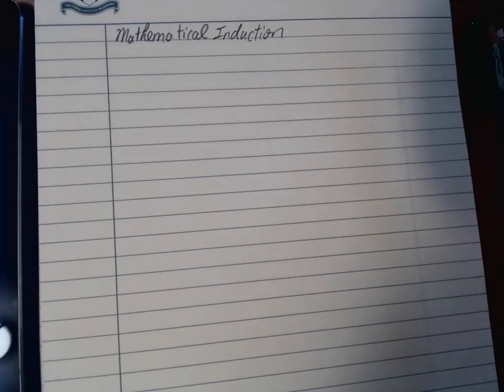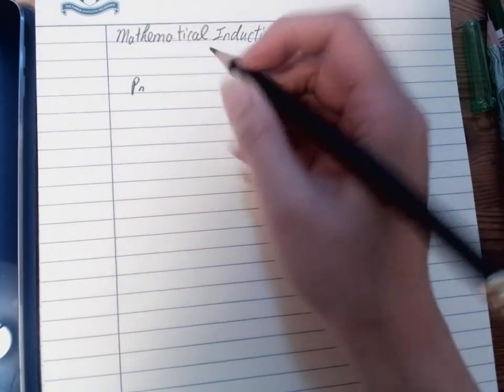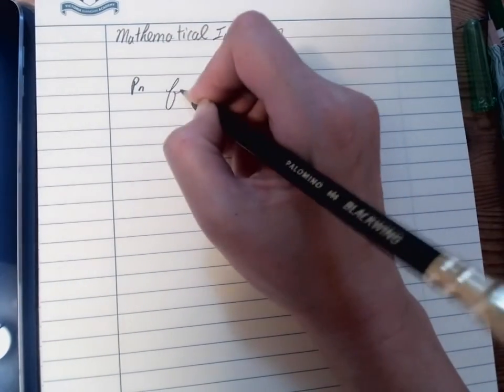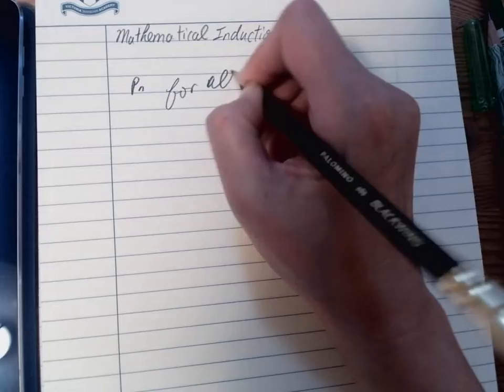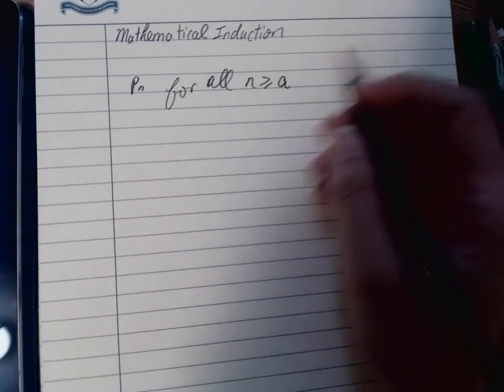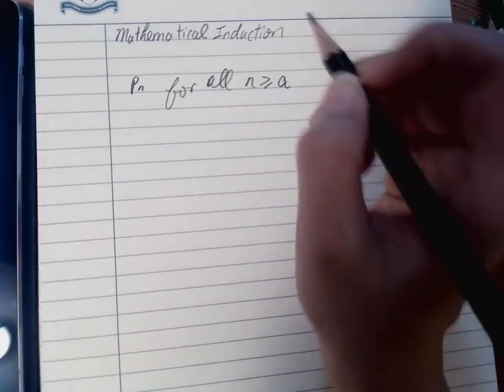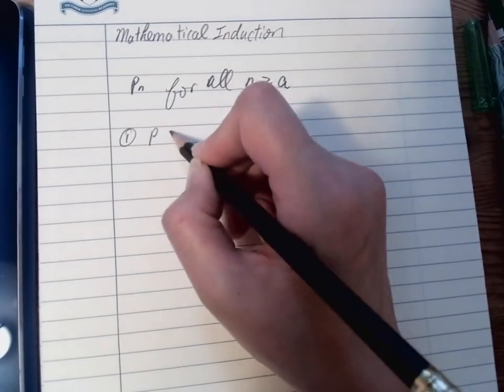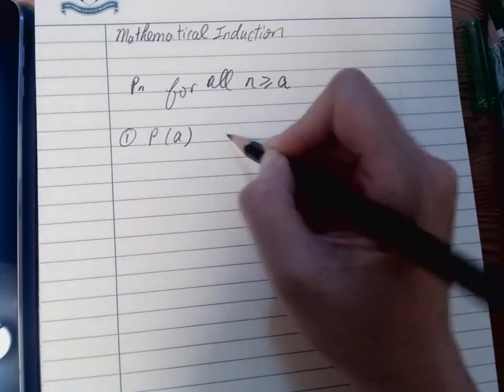Mathematical induction is a formal proof used in most of math. It's one of the ways of proving. So in general, we have a Pn, a proposition for all n bigger than or equal to a, which is the smallest available value. Then we need to prove two things. Number one is to prove Pa is true.